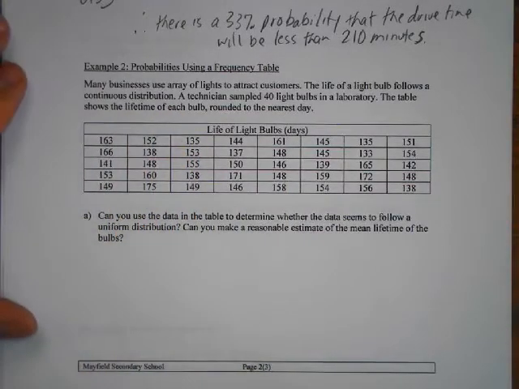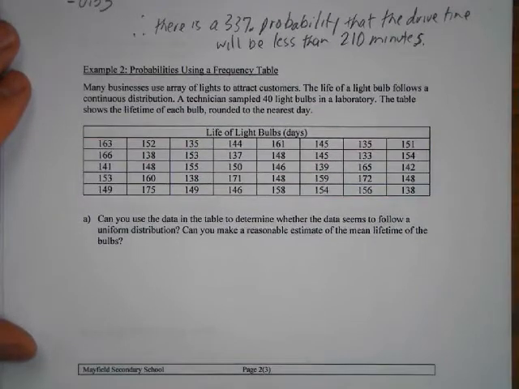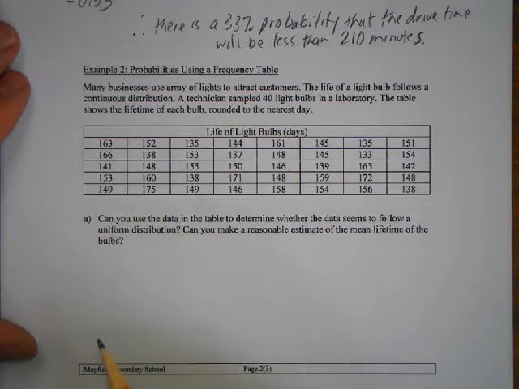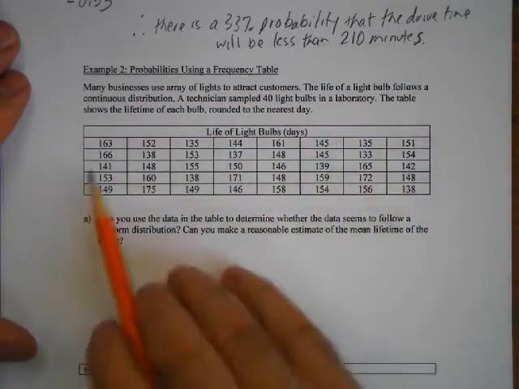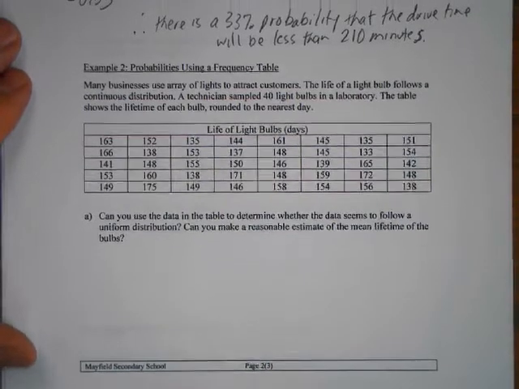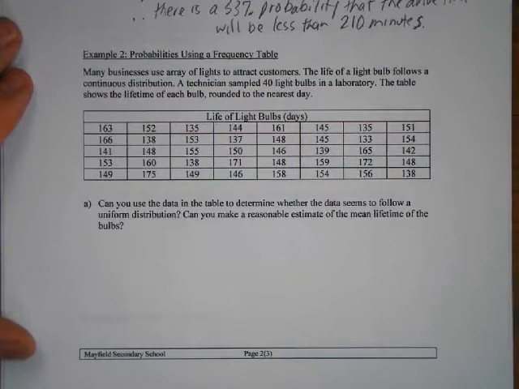The life of a light bulb follows a continuous distribution, and this is definitely true. A technician sampled 40 light bulbs in a laboratory. The table shows the lifetime of each bulb rounded to the nearest day. Okay, so here's our data, raw data that was collected. Now the question is, can you use the data in the table to determine whether the data seems to follow a uniform distribution? Can you make a reasonable estimate of the mean lifetime of the light bulbs?